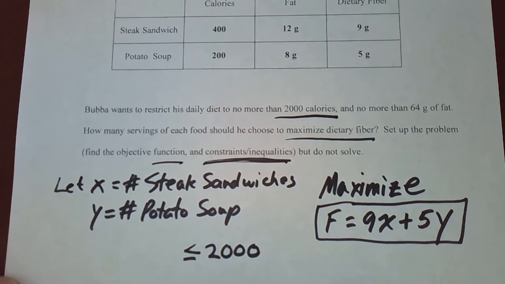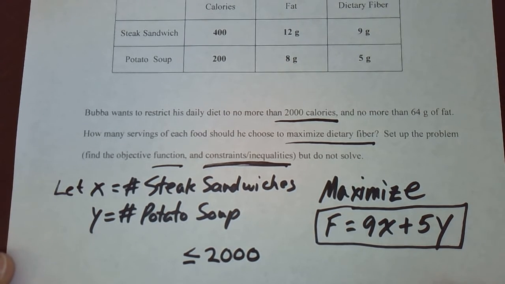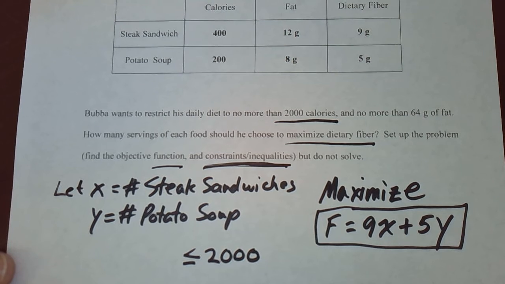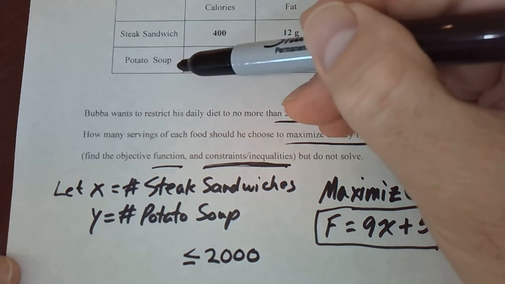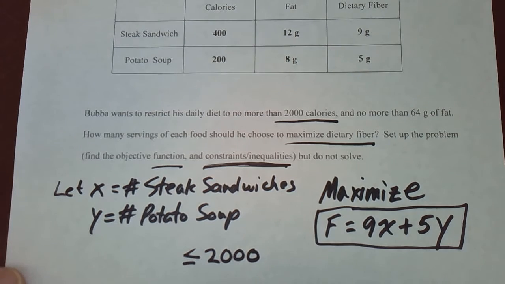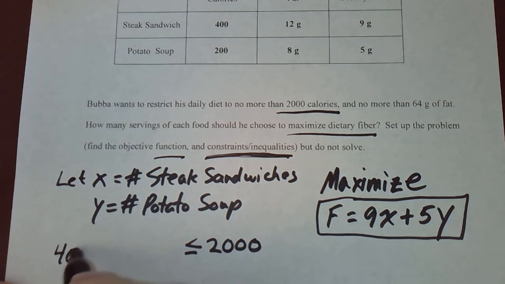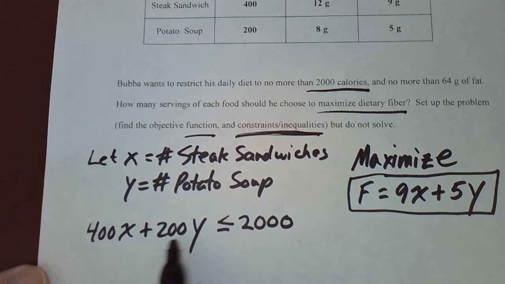How do we determine the number of calories based upon x and y that he's going to intake? Well, let's see. Here's the calories. Each steak sandwich is 400 calories. The potato soup is 200 calories per cup. So 400x plus 200y would give us the total number of calories that he's going to take in. 400 times the number of steak sandwiches plus 200 times the number of cups of potato soup. That has to be less than or equal to 2,000.